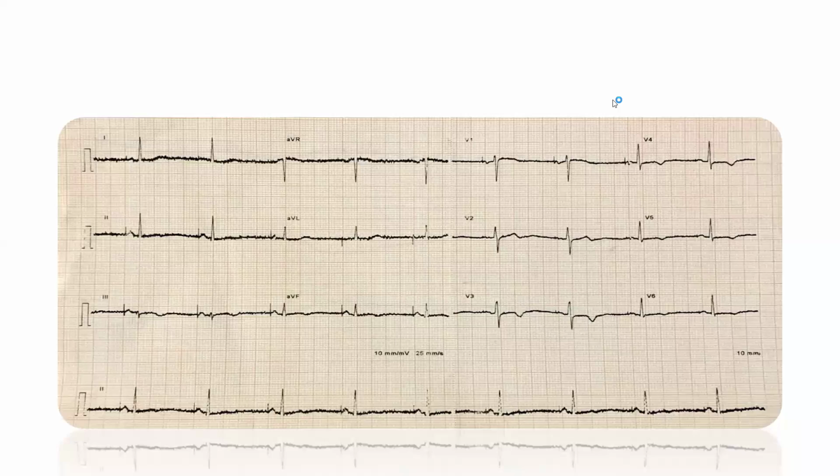Perhaps the best thing that can happen to a person with sick sinus syndrome is atrial pacing with no ventricular pacing.